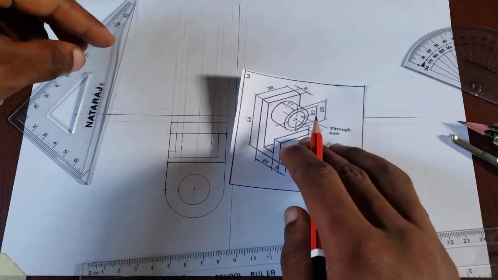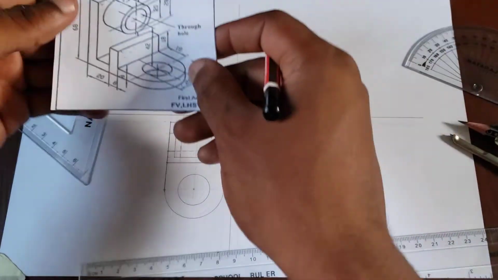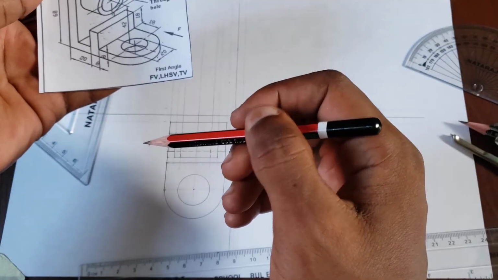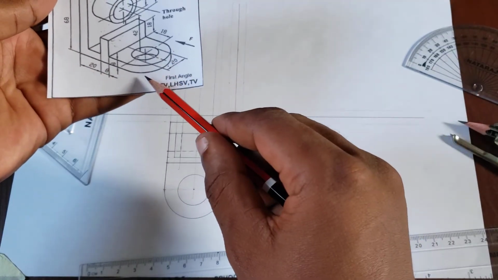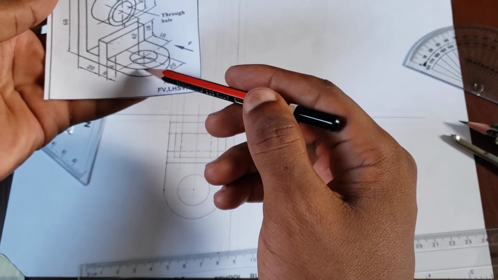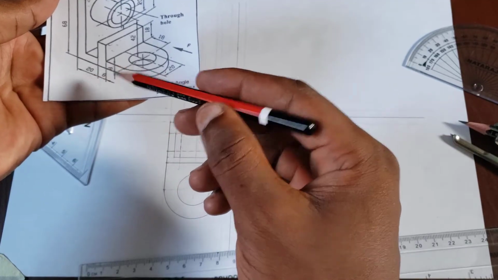Okay, now when I am at the front side here, what I will see is this distance, which is 8 millimeters.